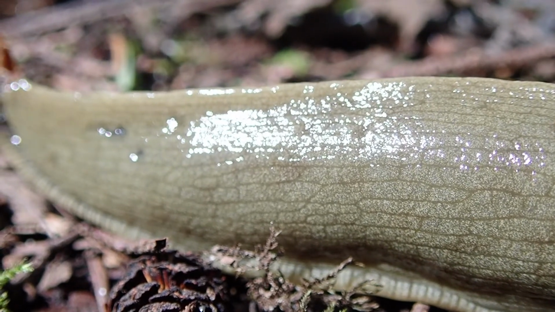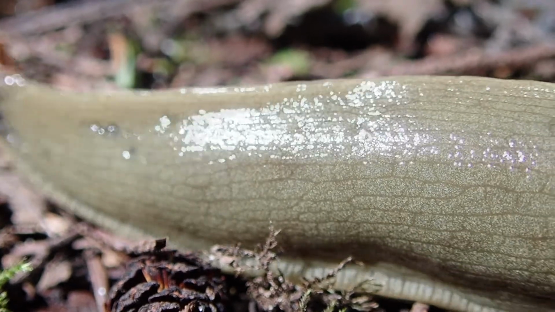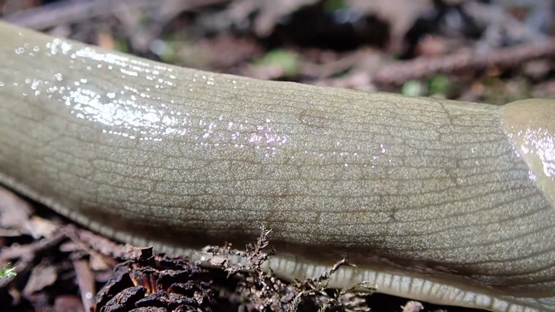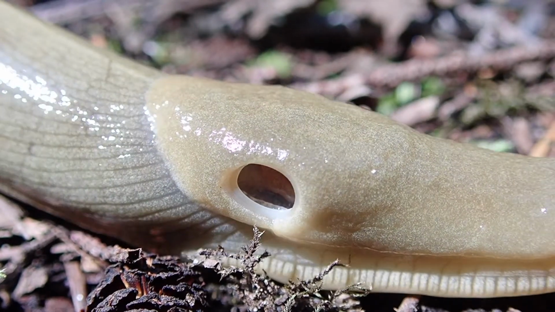I'm sure you notice the patterns, textures, and light. And you also may have wondered what this weird thing is. Well, that's a slug breathing pore, part of the gastropod respiratory system, and it's how they get oxygen. Rather different looking than our lungs, but it fulfills the same purpose.